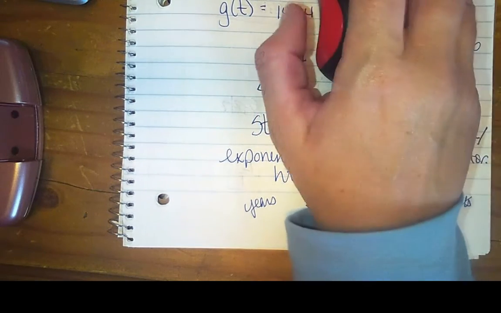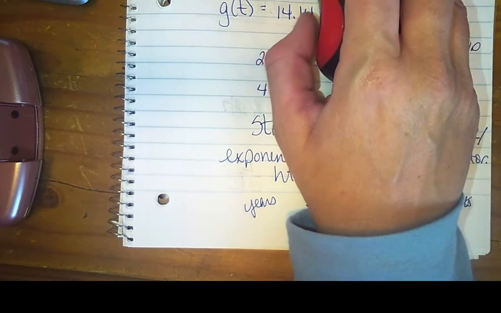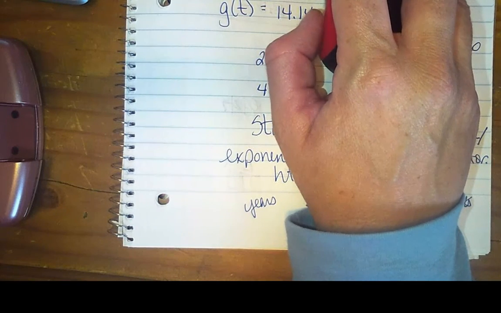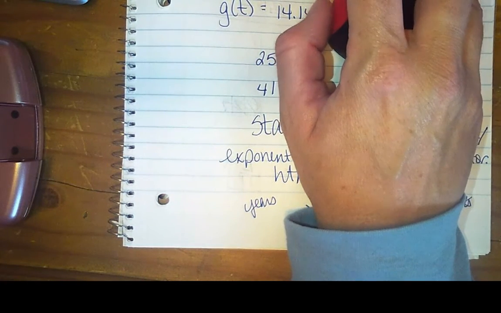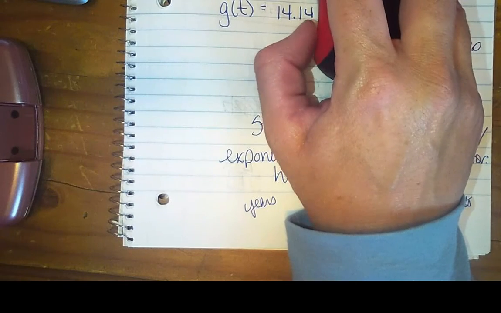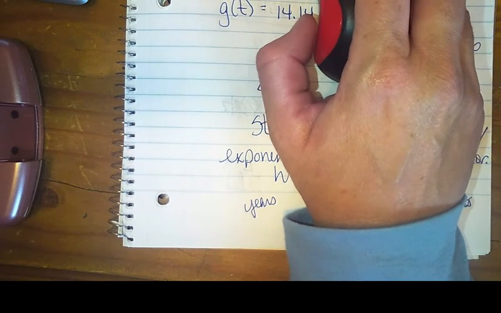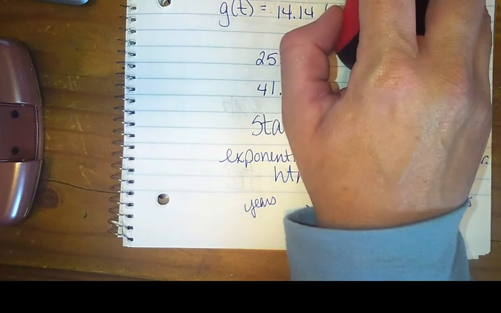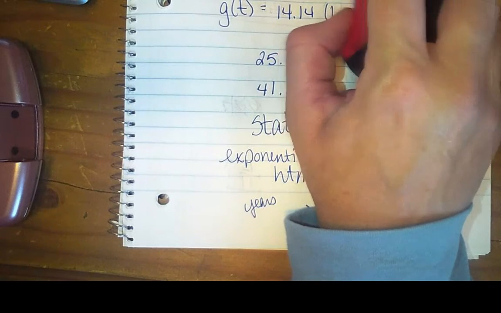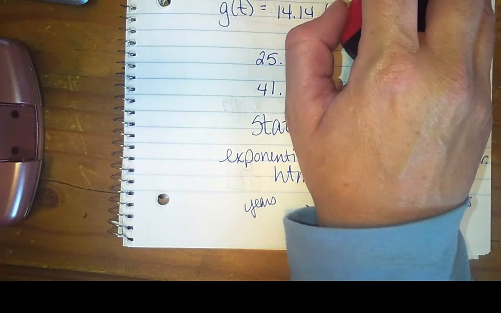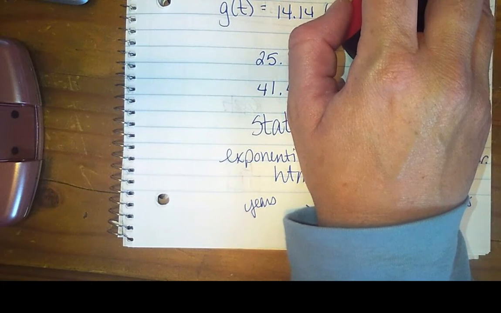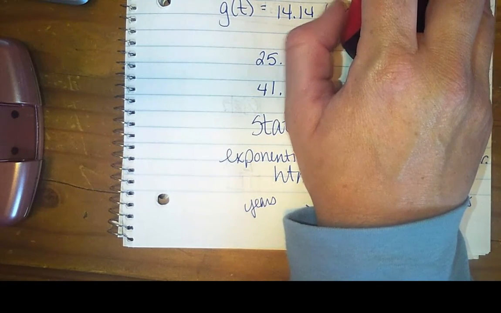So the total assets in 2018, you would enter in an 18 for t. And then in 2021, you would enter in a 21 for t. Okay. So that means you can do that one. So that means you can actually do these next 3 or 4 because they are pretty basic.